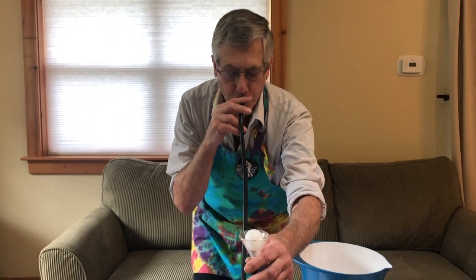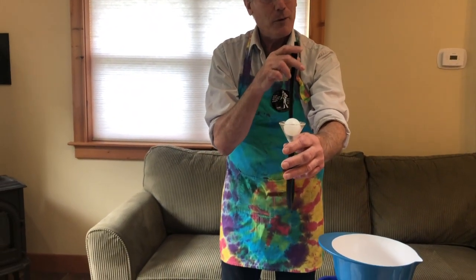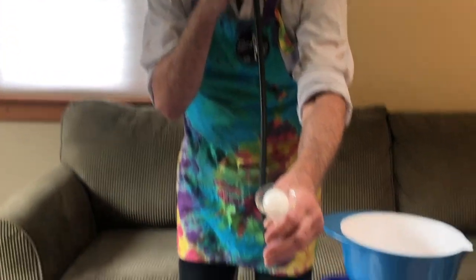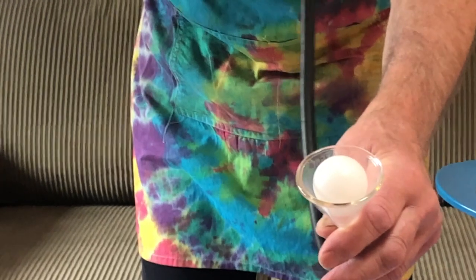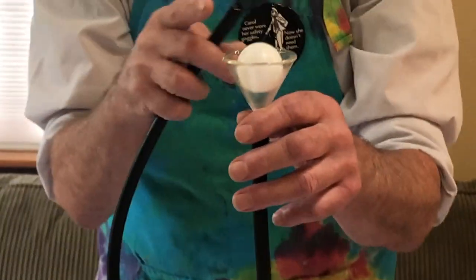Now you predict, what's gonna happen when I blow through this tube as hard as I can? All right, think you know? You ready? Here we go. Okay, try it again. I bet you thought that ping pong ball was going to go shooting up in the air, didn't you? I think you can see maybe it might be spinning. And that's all it's doing.